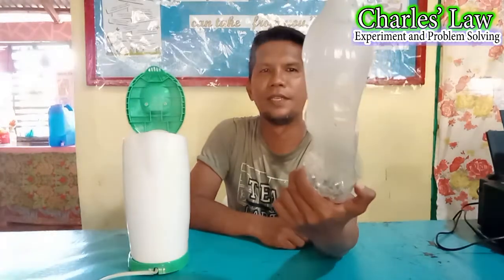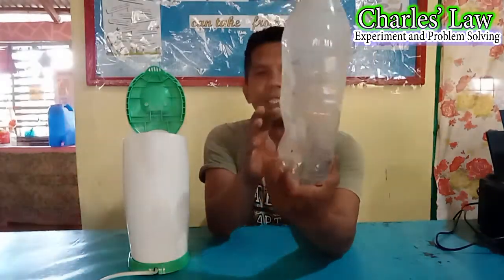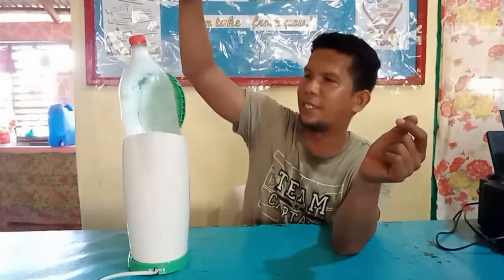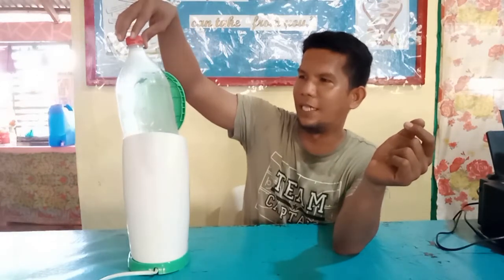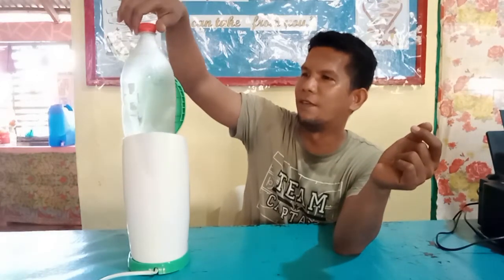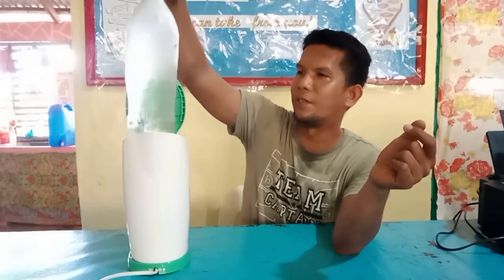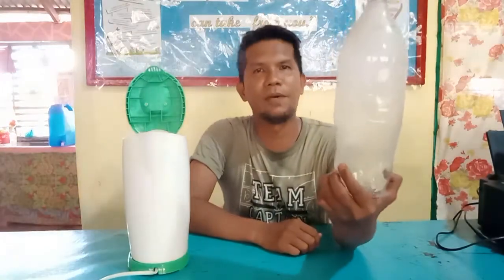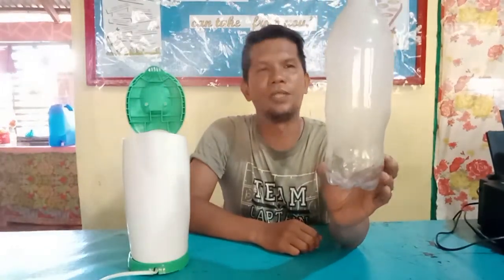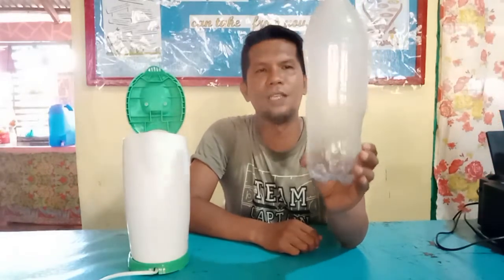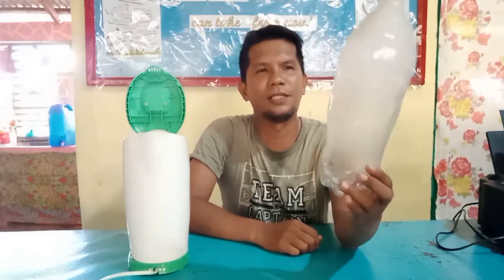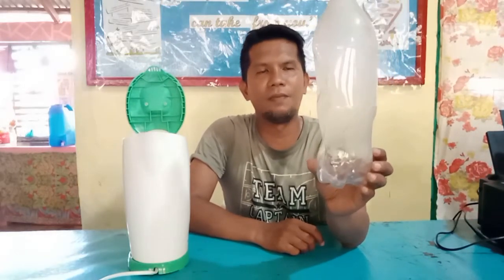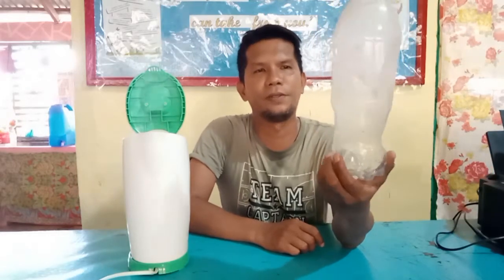Deform. Now, if we are going to put this again inside this electric teapot, then it will again go back to its normal form. If we are going to take this out again, then it will be deformed again, kasi bumababa ang temperature. And this is what Jacques Charles is trying to say. This is Charles' law. Now, after this experiment, we will be having a computation, a problem solving.